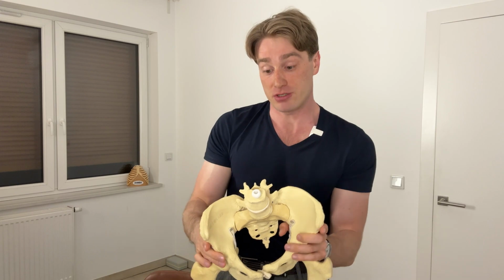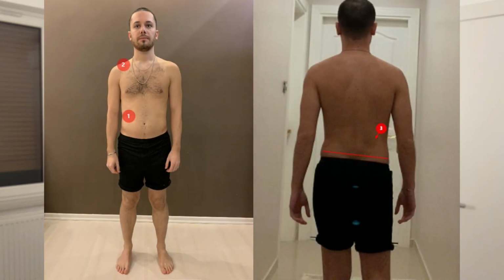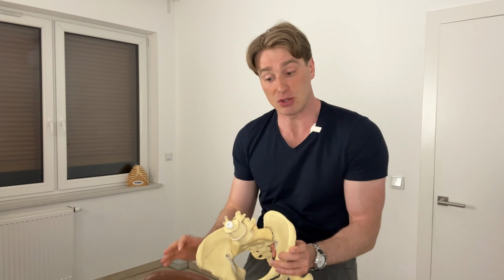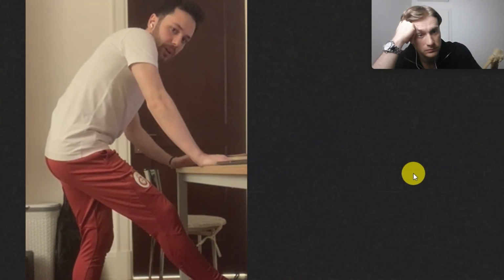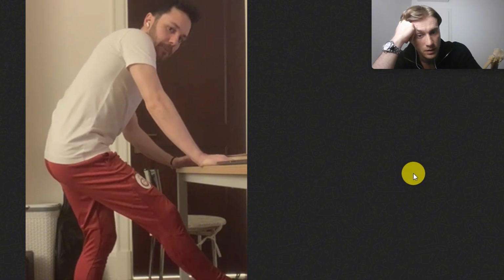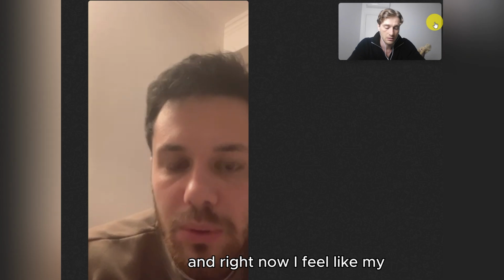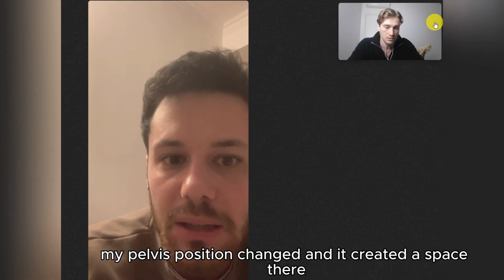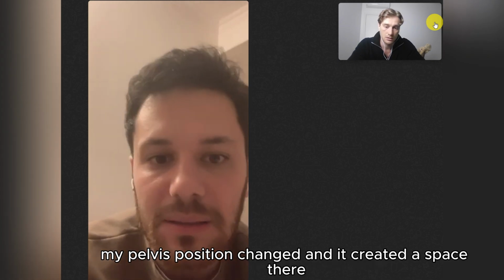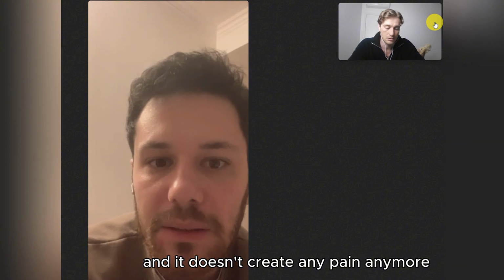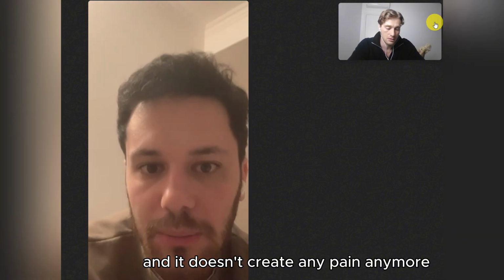AIC that caused him a lot of pain in his right abdominal muscles, right lower back muscles, right shoulder and right SI joint sensitivity. And we were able to fully clear up all of these symptoms through the PRI approach, of course. And right now, I feel like my pelvis position changed and it created a space there, and it doesn't create any pain anymore.